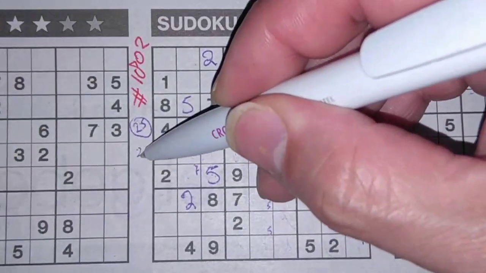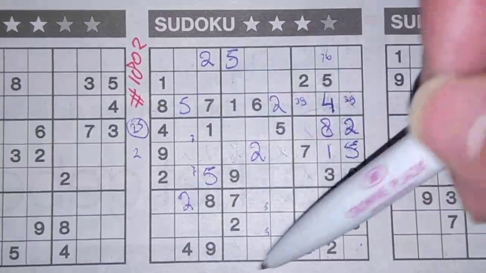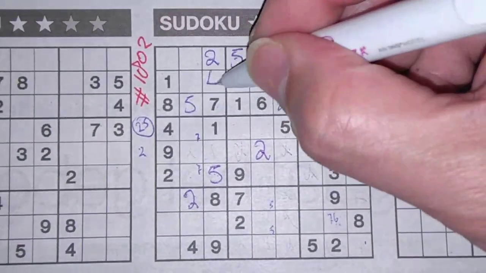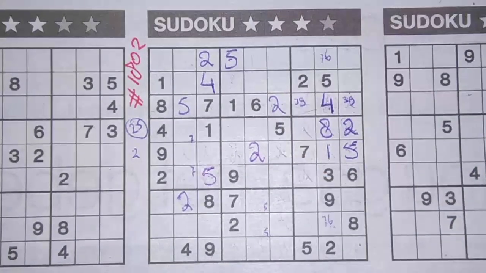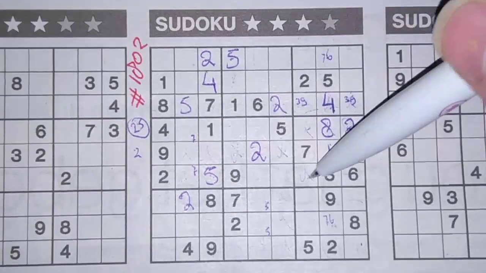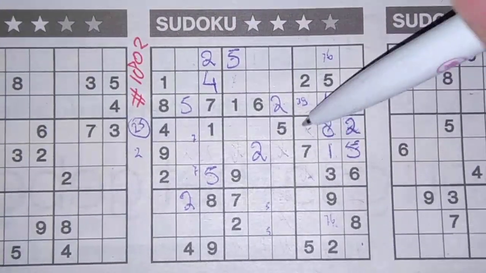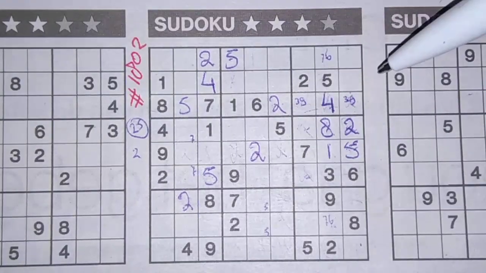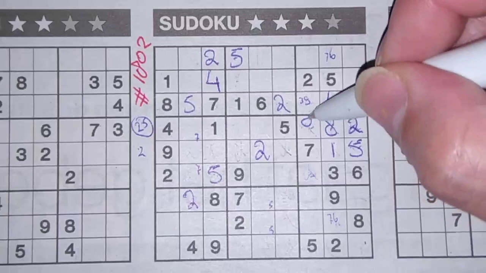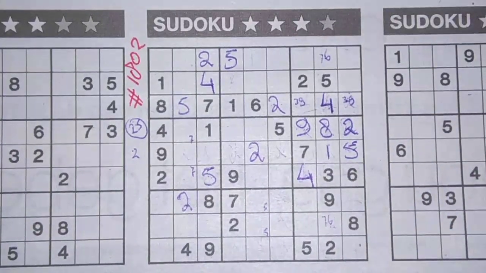Yes, digit number 1. 4 in this column, 4 in the second column. So in the third column, the only place for the 4 should be there. Then 2 missing numbers in this big square. Those numbers are the 4 and the 9. We have a 9 here. No 9 there. 9 should be here. And the 4 goes there.